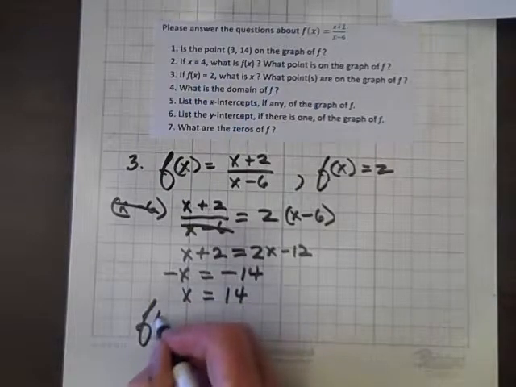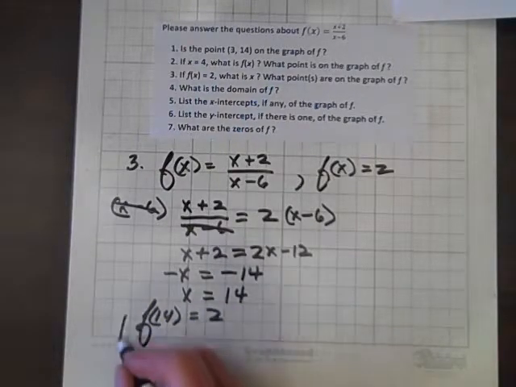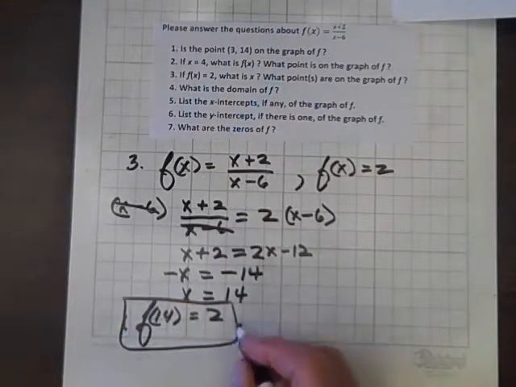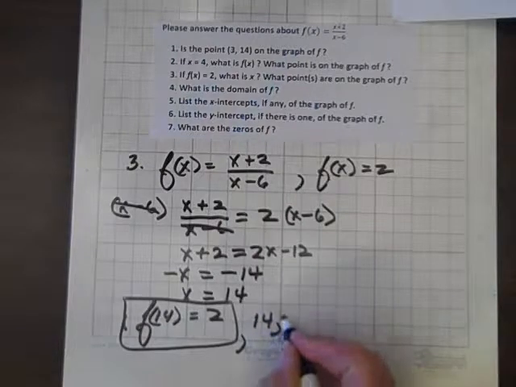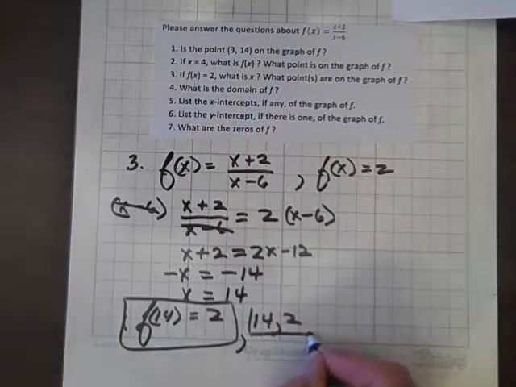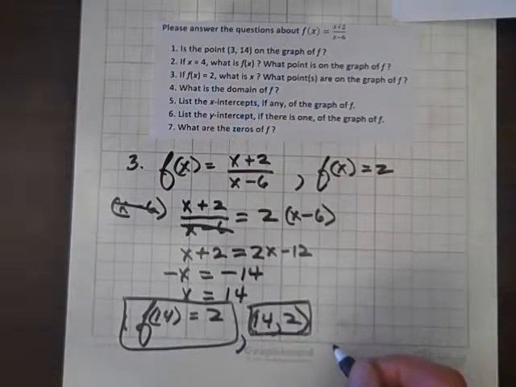In other words, f of 14 equals 2. And the corresponding point is (14, 2).